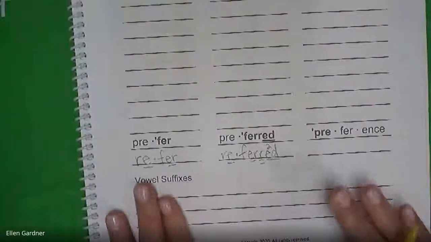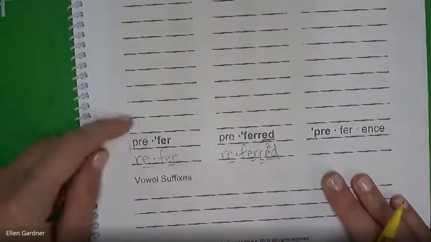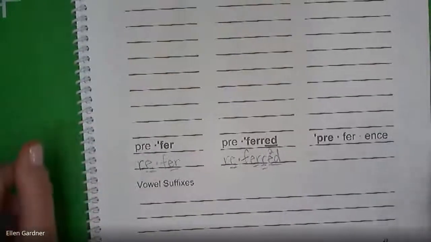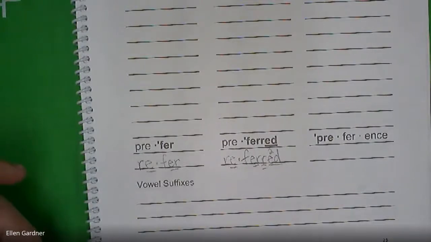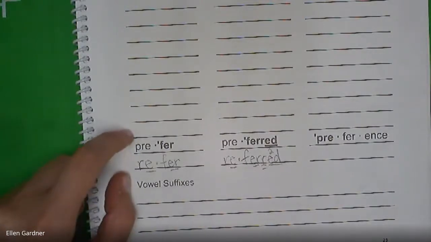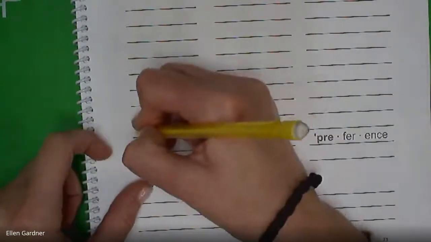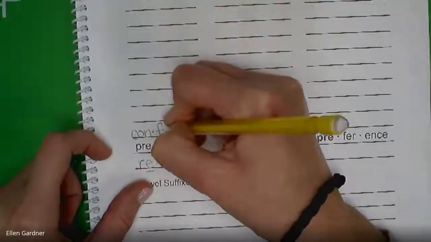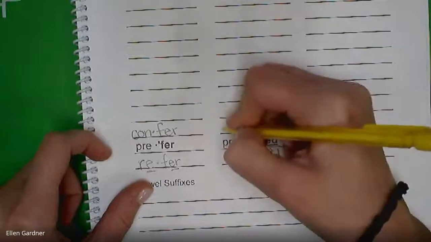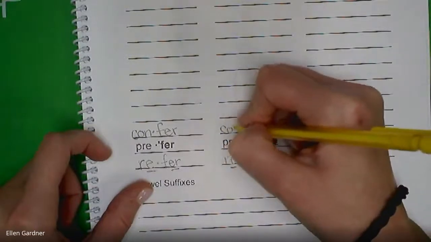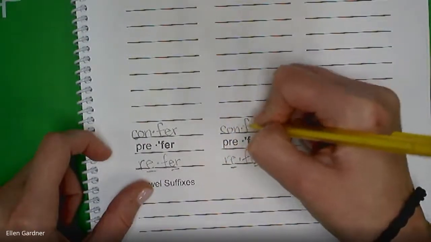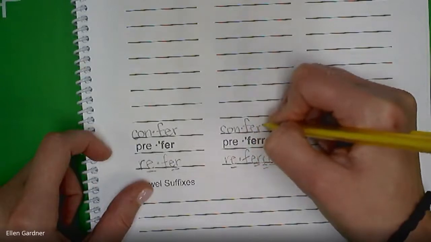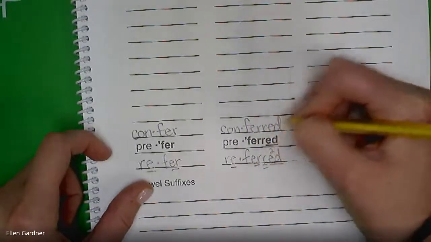Actually, we didn't end up writing it here. So we're going to write it above prefer on page 23. Pause it to find page 23. Here we go. Syllable break. Next one. Syllable break. Double the conferred.